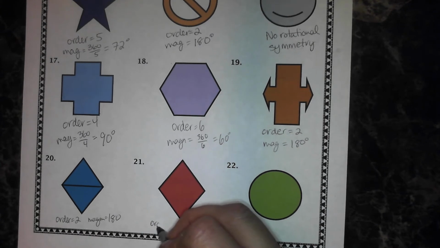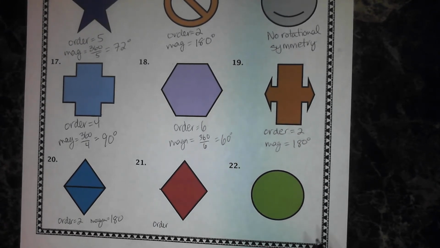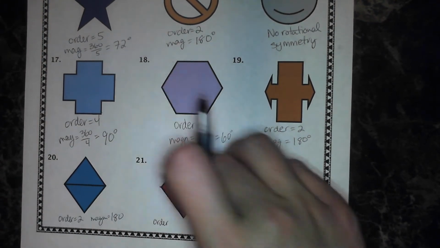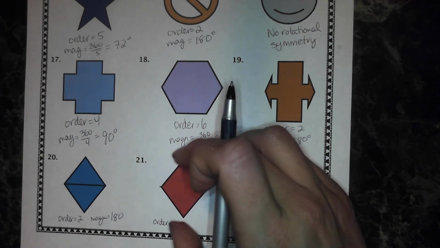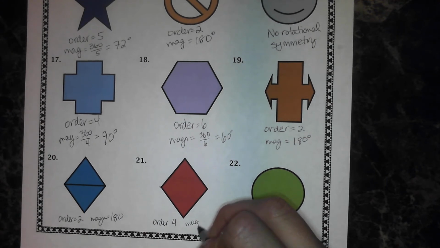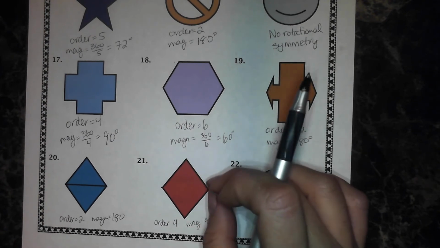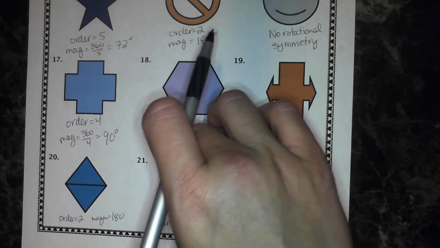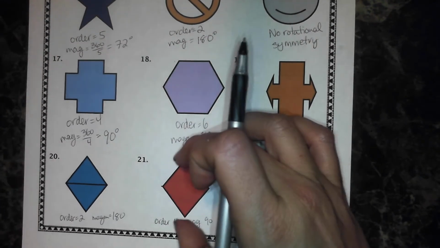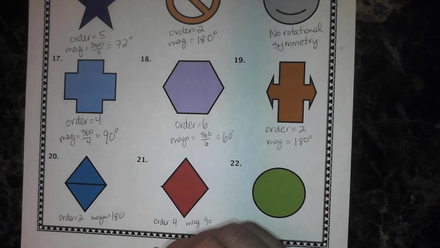And then this one, order of, we've got 1, 2, 3, 4. I feel like these points stick out more, so I could argue that it was order of 2, but they say in the answer that it's order 4, magnitude of 90. You'd have to actually cut out the shape and rotate it to see, but I'm pretty sure these look like they stick out more. But the answers say order 4, magnitude 90.